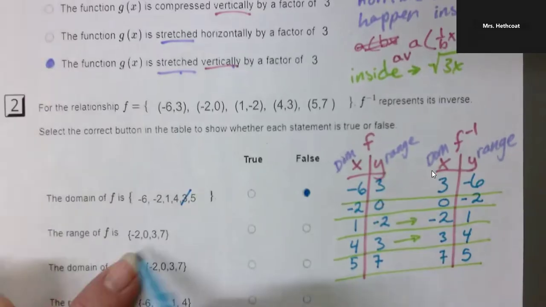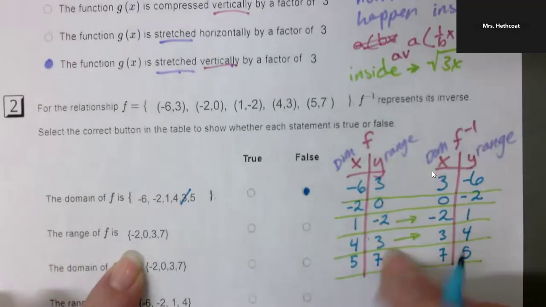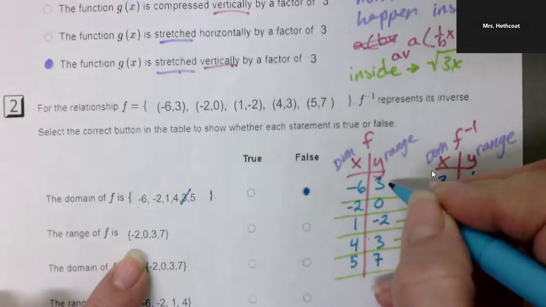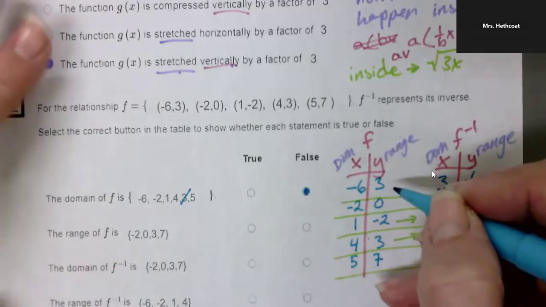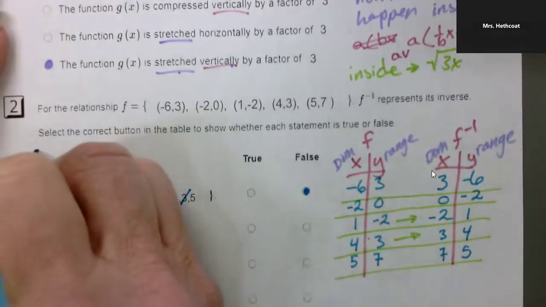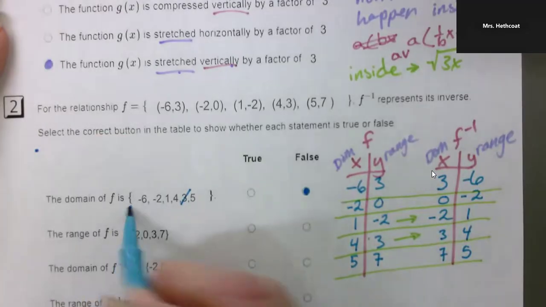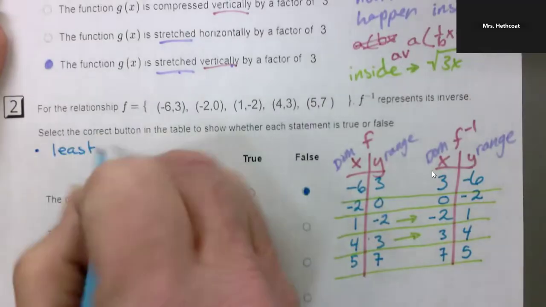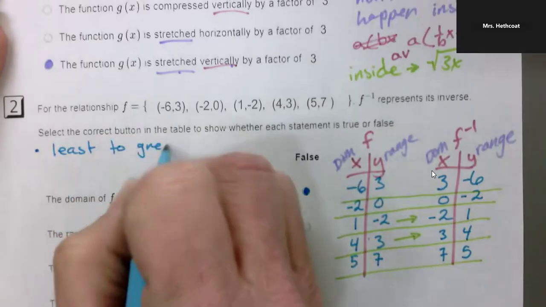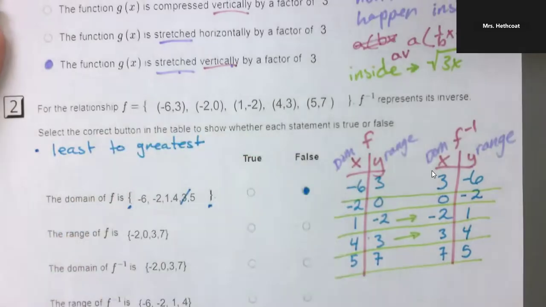The next one, the range of f is -2, 0, 3, 7. So I come to the range. Ooh, but it doesn't start with the 3. Does the order matter? Well, let's write two of our rules that we have for domain. One is that when we're using set notation with these brackets, we have to write the numbers from least to greatest inside those brackets, inside the set notation.